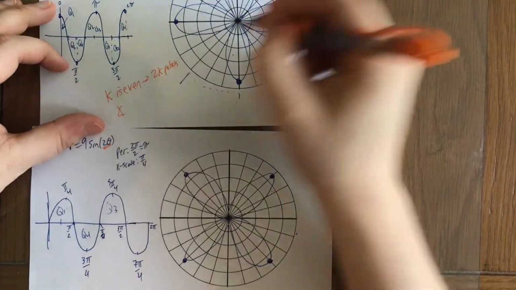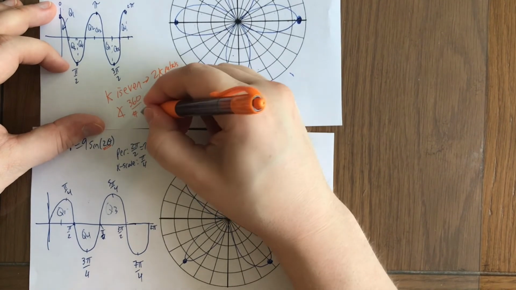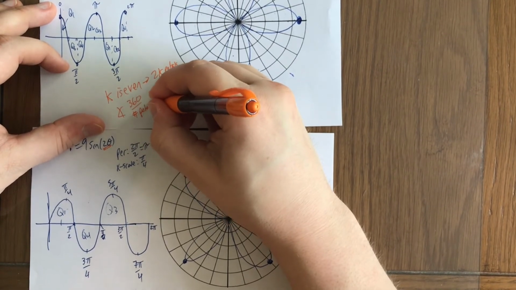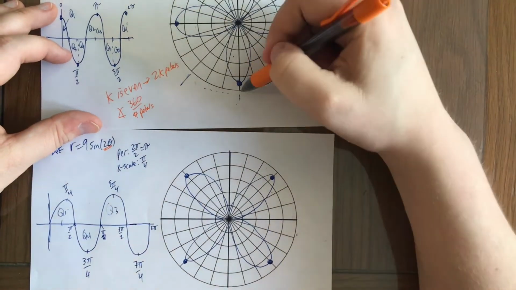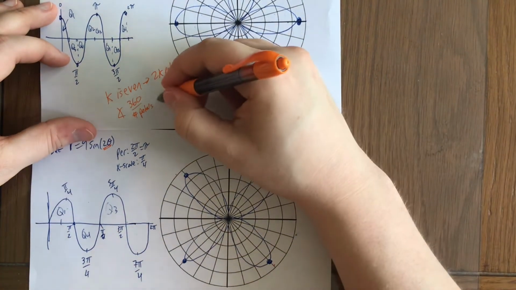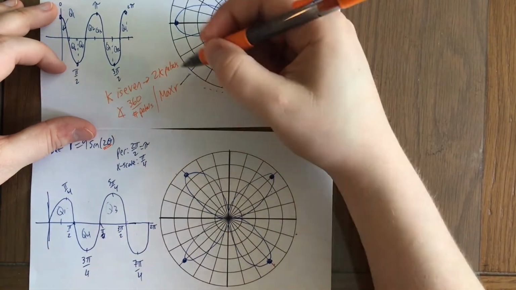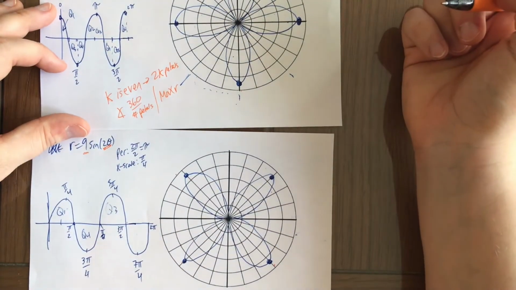So I know that there's 4 petals, and they're going to go all the way 360 around. So I do 360 divided by the number of petals. In this case, it's going to be 90. So once I know where one of them is, I know that they're all 90 apart, and that works for both of these ones. Some other things we need to figure out is the maximum radius. It's always just this number right here, which is commonly referred to as A.